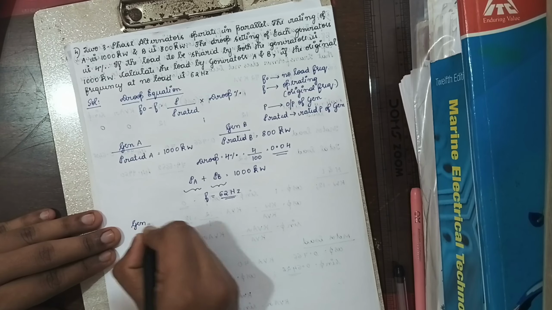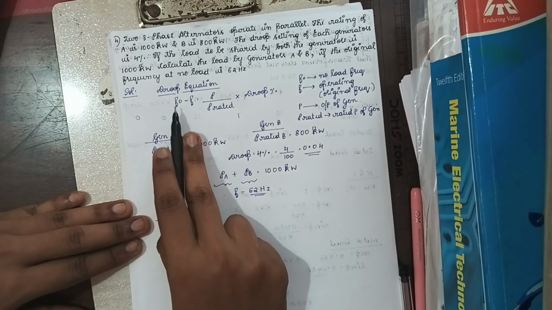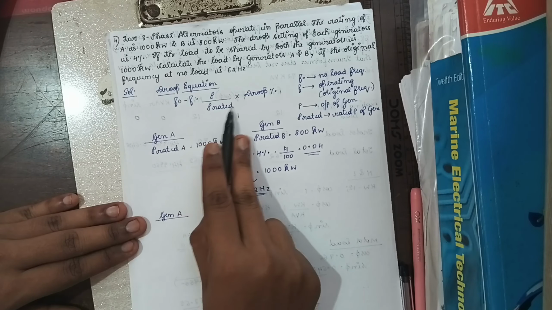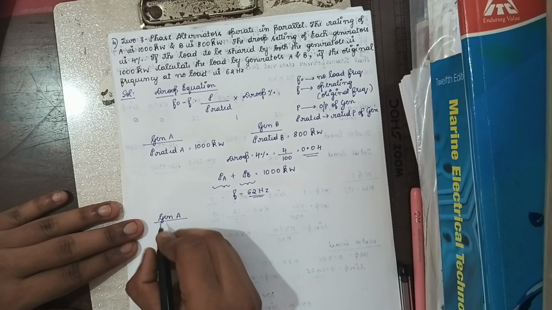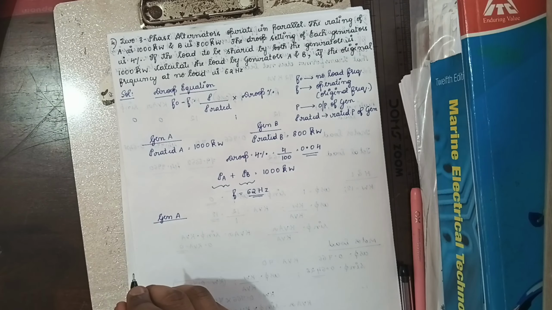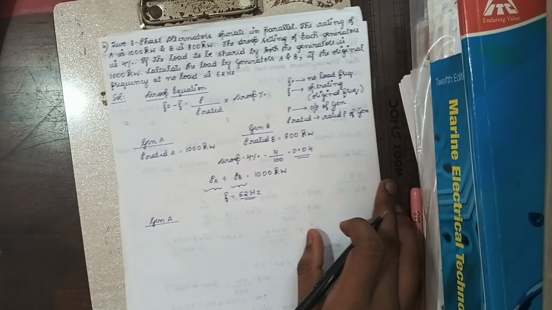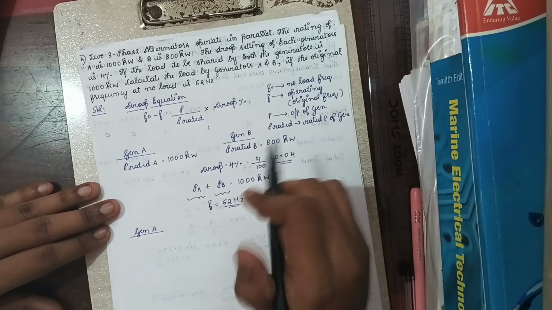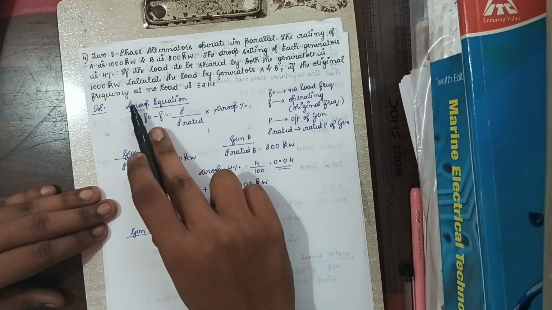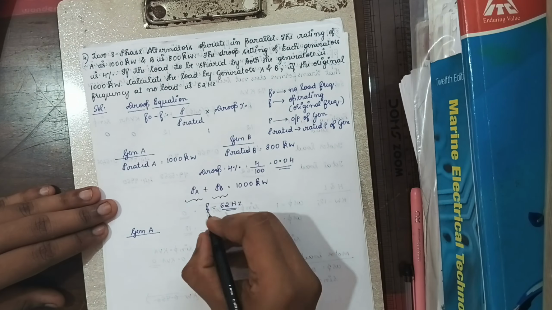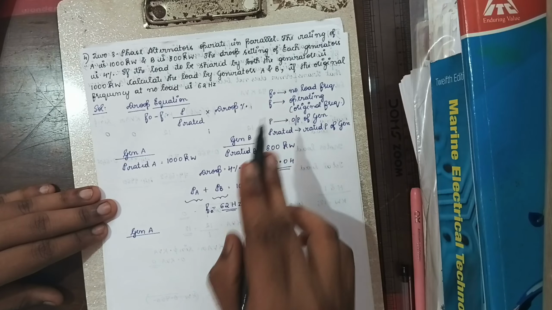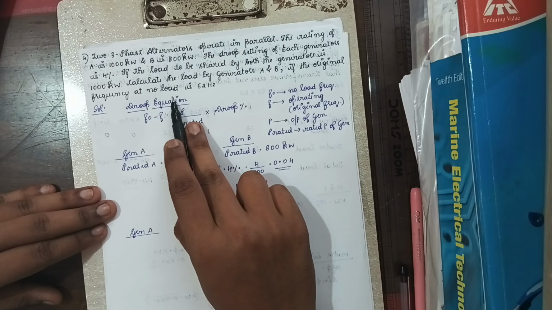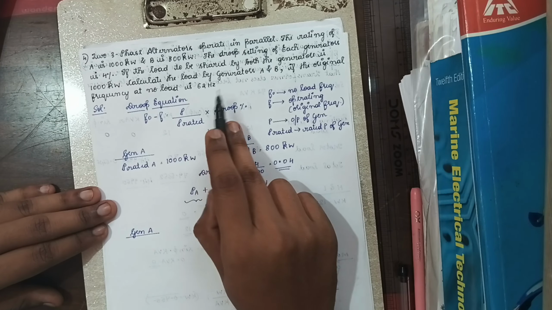Generator A. So what is the droop equation? We know that the droop equation is F naught minus F is equal to P divided by P rated into droop percent. F naught is the no load frequency. Here it is given the original frequency at no load, it means the no load frequency, this is F naught, not the operating frequency, is equal to 62 hertz.